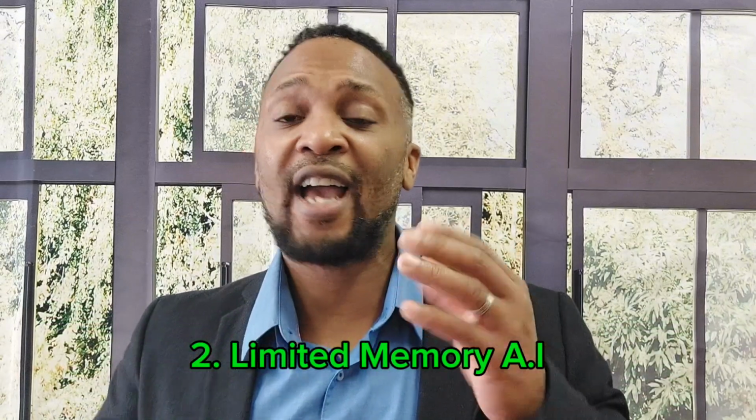Number 2 is called limited memory AI. And just as the title says, it is the software having the ability to go into past experiences. Now, as it said, it is limited. So it may have a time frame of how far it can go back. That might depend on the size of memory that has been given to the program, but it has a limitation of how far it can go back.